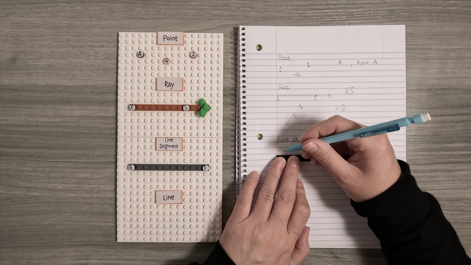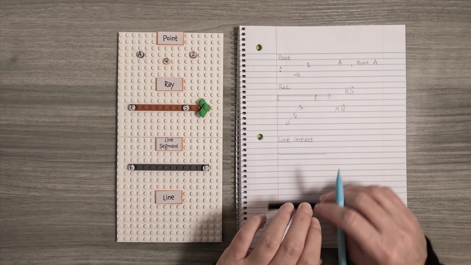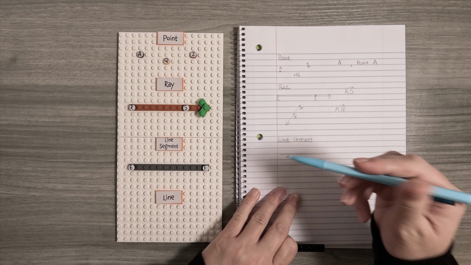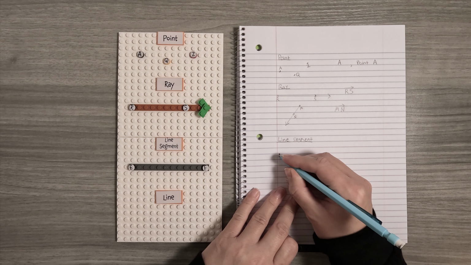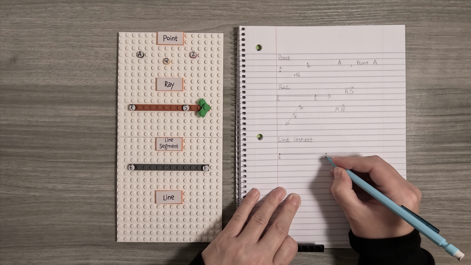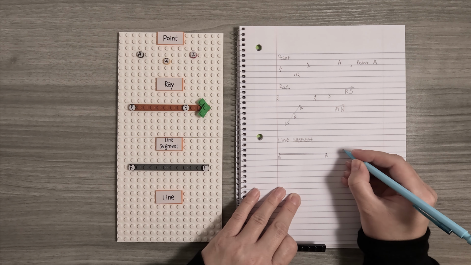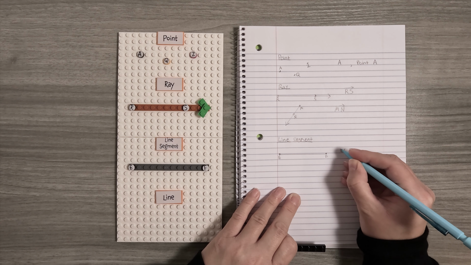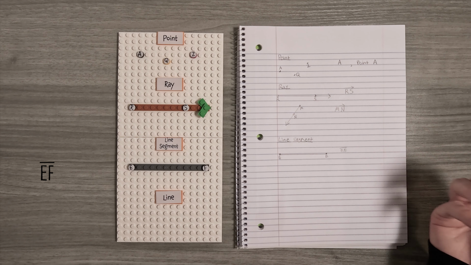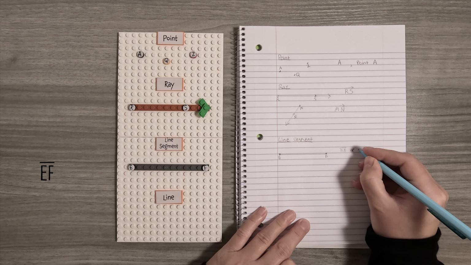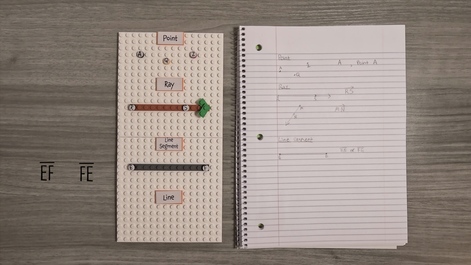In this case, this is EF. So I'll put the E here, F here. And to represent this, we would do EF with a line above. For line segments, the order of the letters doesn't matter, so we could do the opposite as well. This could be F, E also. They both represent the same line segment. So in text you might have it labeled line segment EF, or you would just see this symbol here.